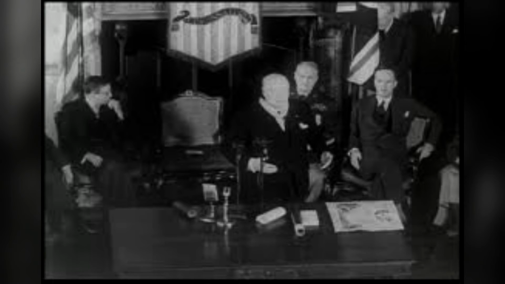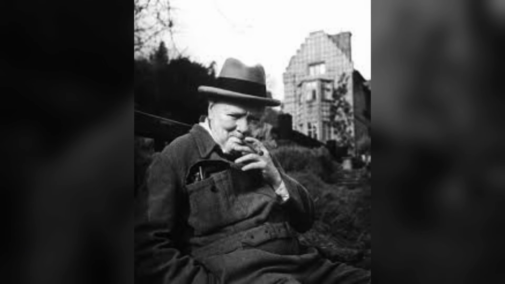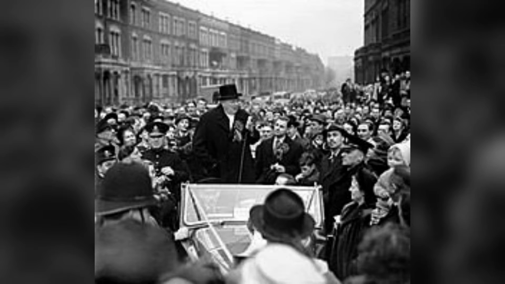Churchill was known for his powerful oratory and delivered many famous speeches throughout his career, including his "We Shall Fight on the Beaches" speech, delivered during the Battle of Britain in 1940.